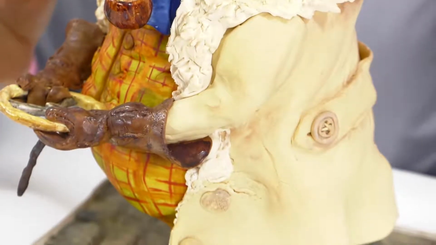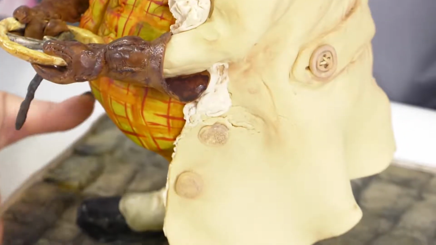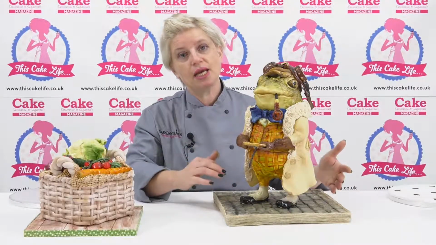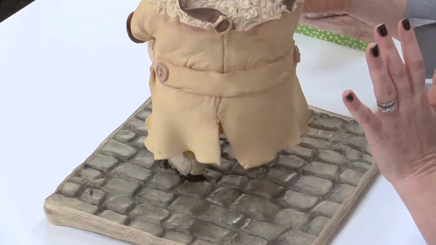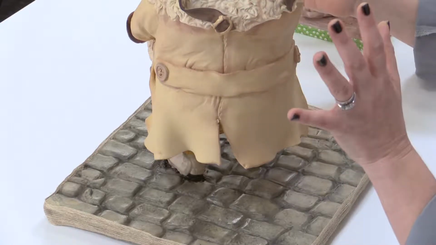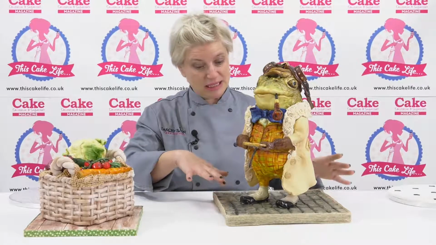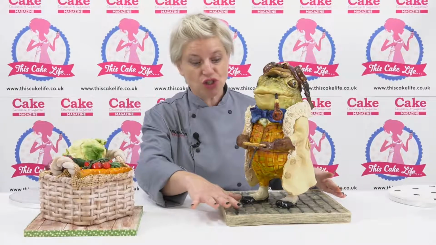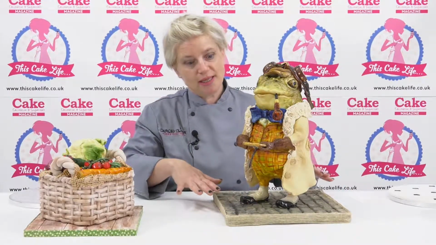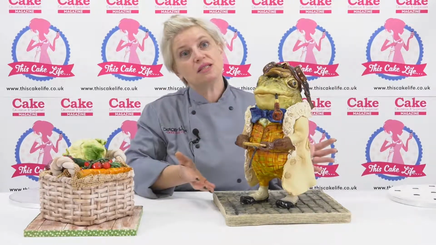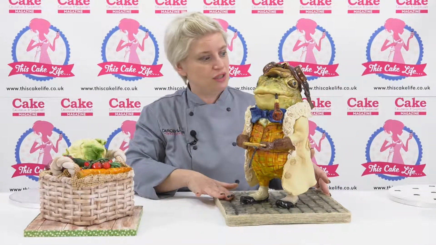So there was the reference to the car. So what I've done on the cake board here is I've created a cobbled stone effect just to help tell the story of Mr. Toad out in his automobile. It didn't take me too long, it wasn't too involved, I haven't put lots of extra pieces on it, but just by doing this, hopefully I have told the entire story. It's made such a difference.